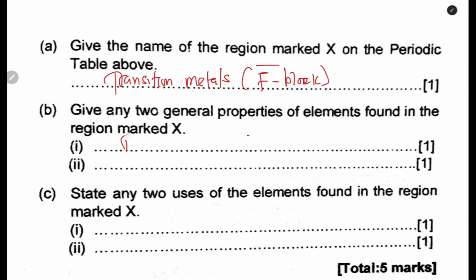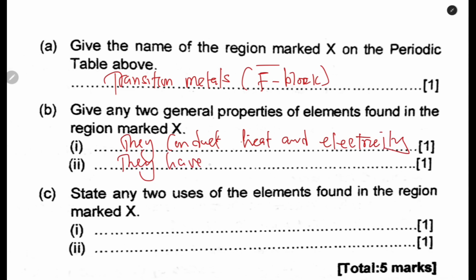They conduct heat and electricity. They are metals, so they conduct heat and electricity. They have high melting point.